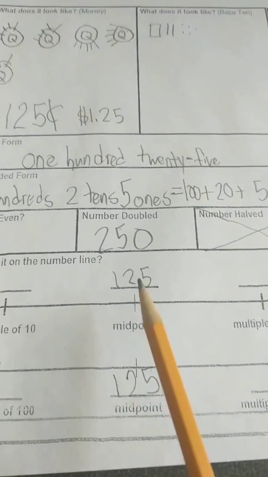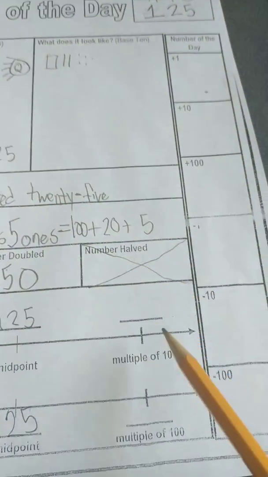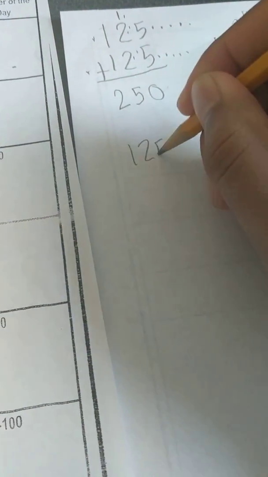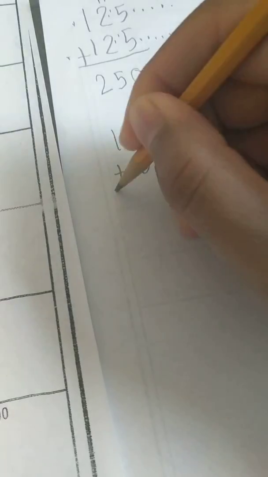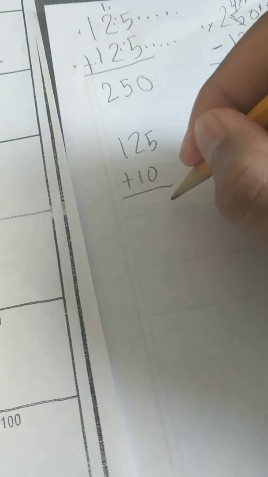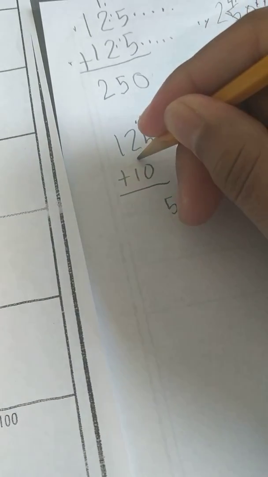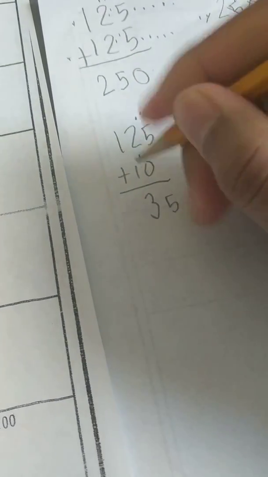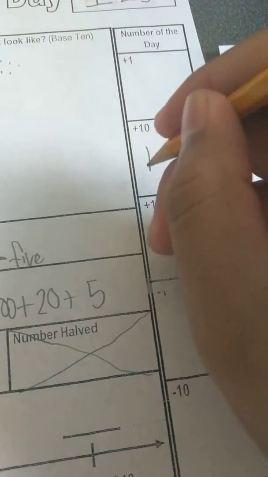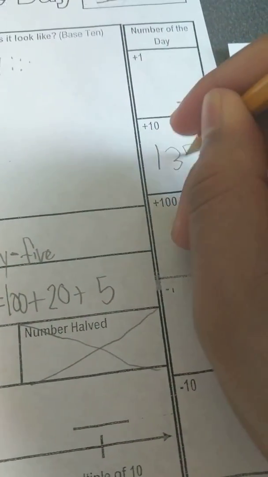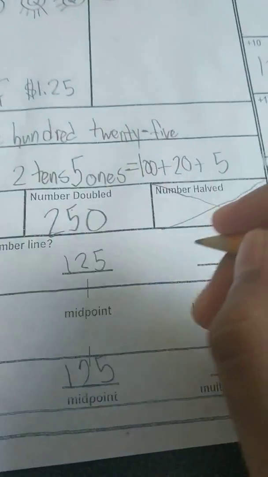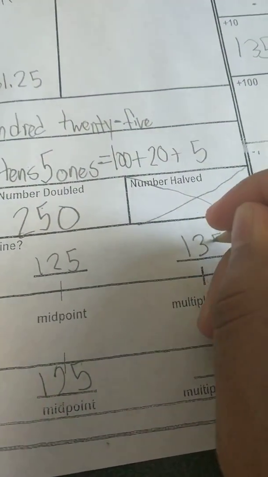Okay, so 125 plus 10. Right? I know this one goes here. So what I'm going to do is I'm going to go ahead and do the work. 125 plus 10. 5 plus 0, 5. 2 plus 1, 1, 2, 3. 135. And I know 135 goes here.